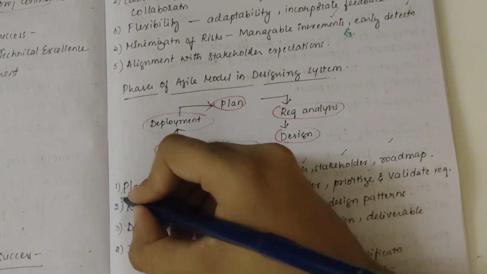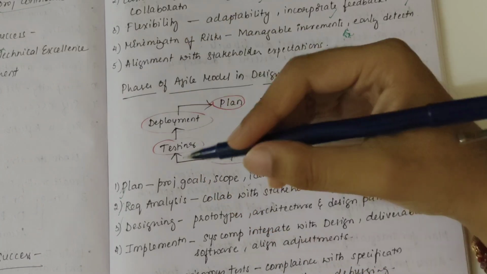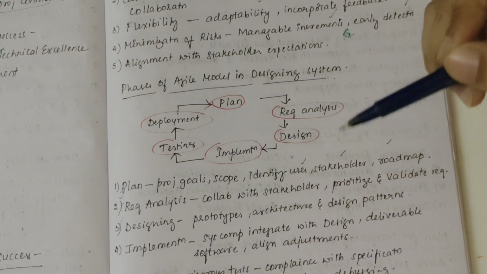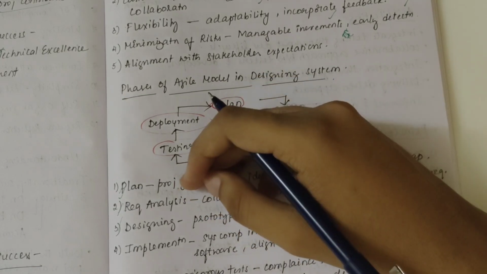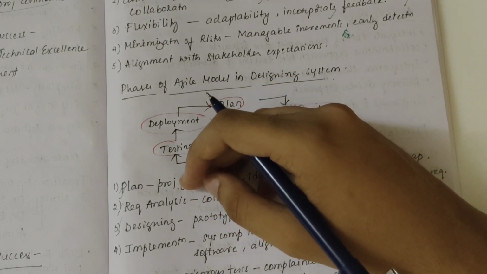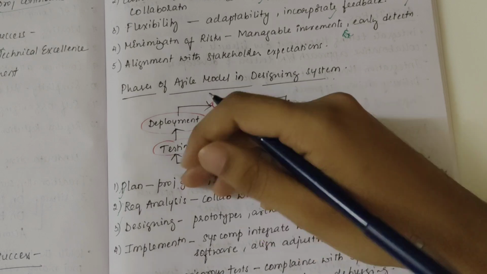Then we have designing. Designing is once the requirements are clear, we sit and design properly. So designing here includes the prototypes, architecture, and design patterns. Again, we know these things. Prototypes are the examples or the models which you come up with. By using prototypes, it becomes easier for the user to understand whatever progress we have made in recent days, and then work on it further.